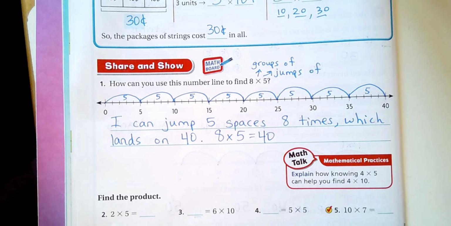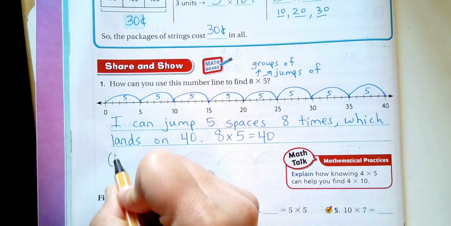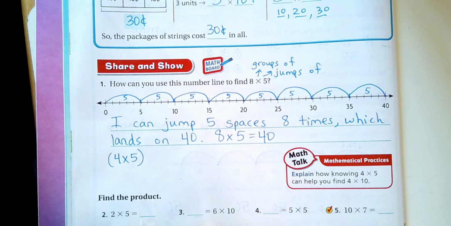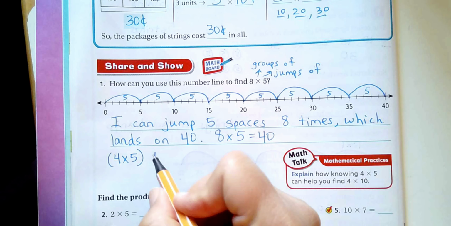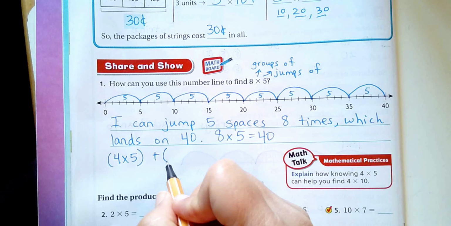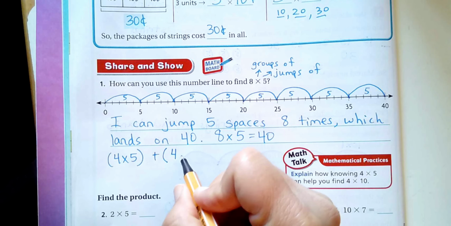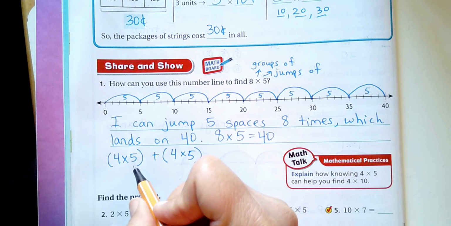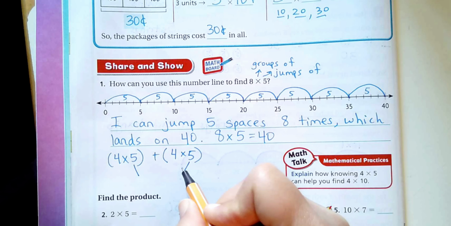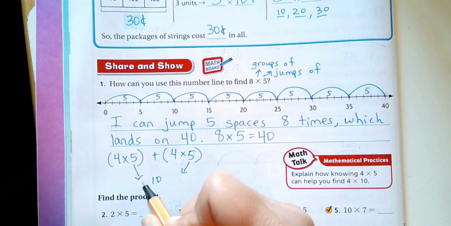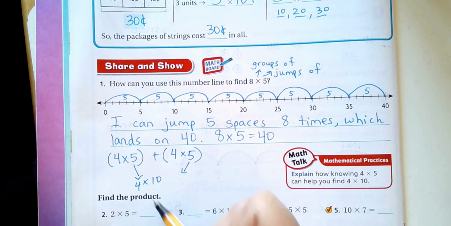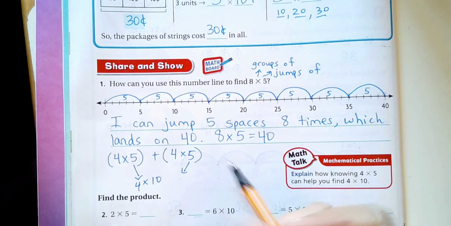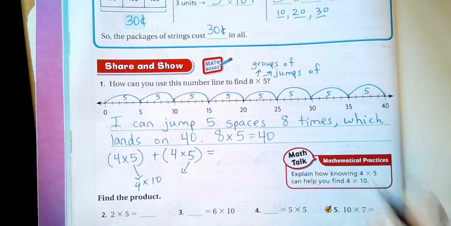All right, we could explain how knowing 4 times 5 can help us find 4 times 10. Remember, if we knew 4 times 5, 4 jumps of 5, we could do 4 jumps of 5 twice, because this 5 plus this 5 equals 10, right? So 4 times 10, we can kind of break it up into 4 times 5 plus 4 times 5.